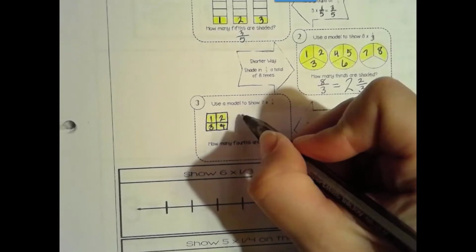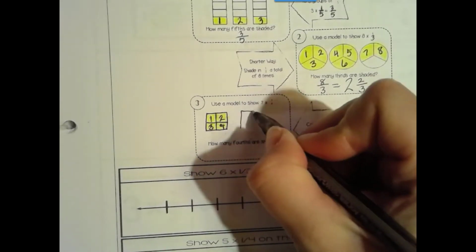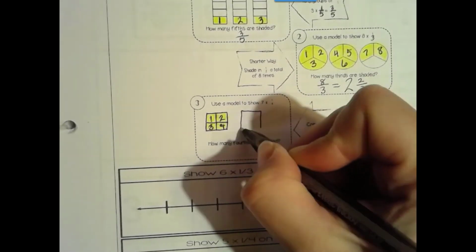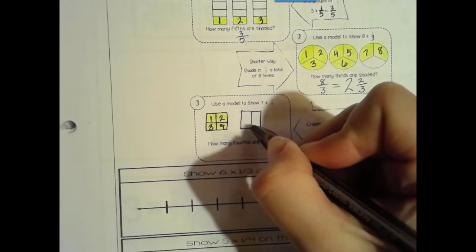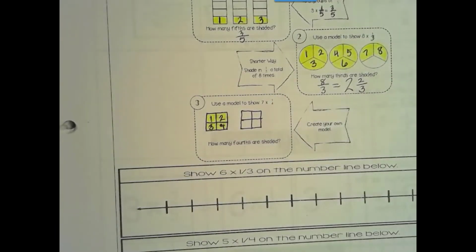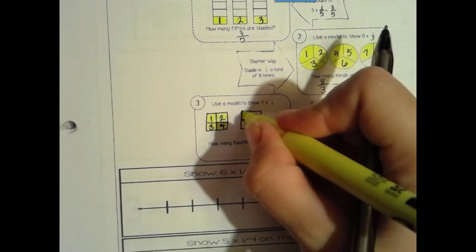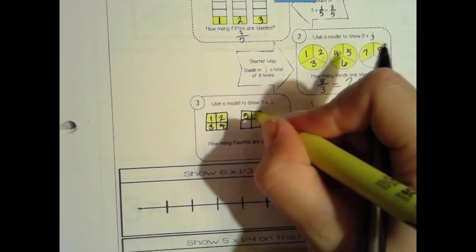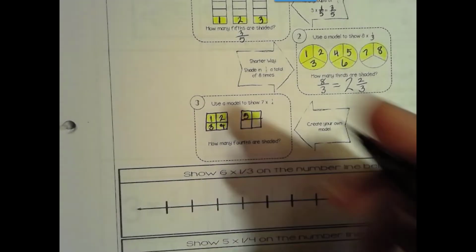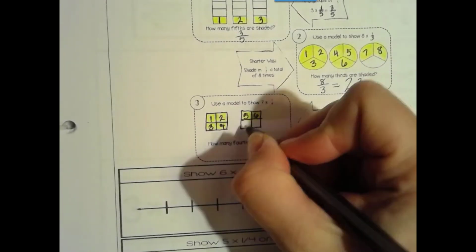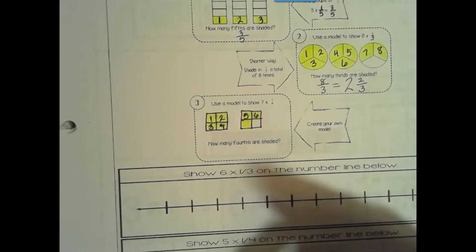I only have 4, so I need to make another model. Cut into 4 pieces. So there's my 5th fourth. Six fourths. And then here's the last one. There's 7.